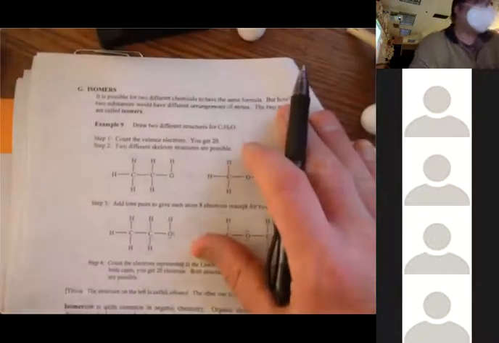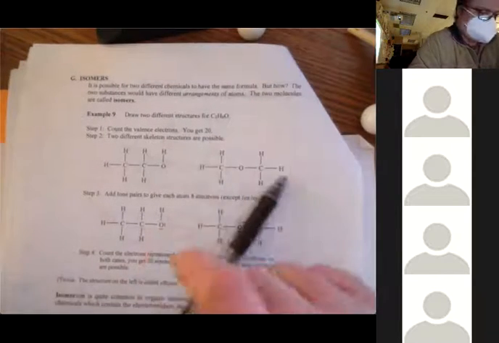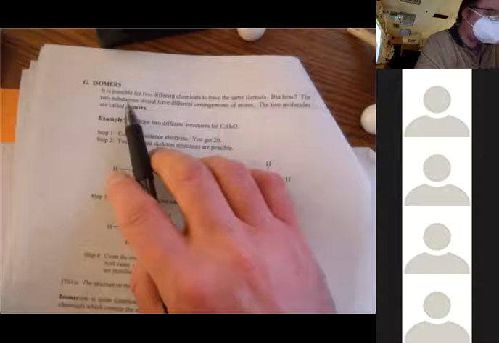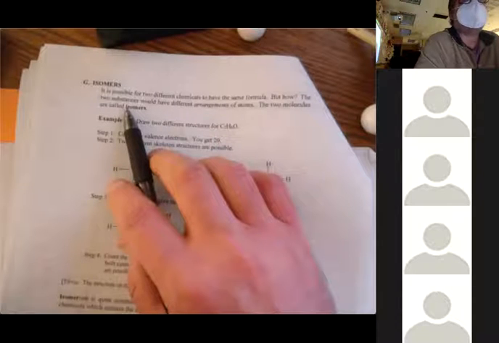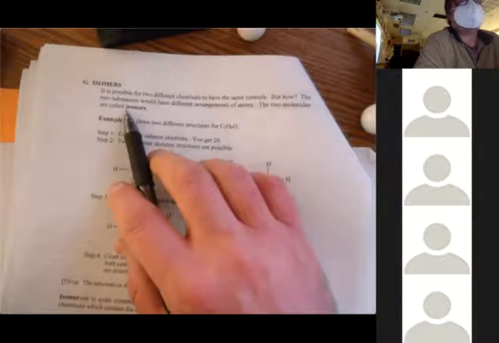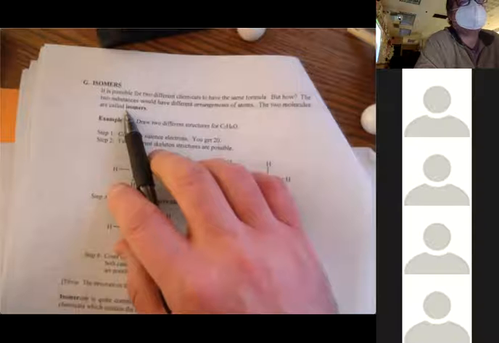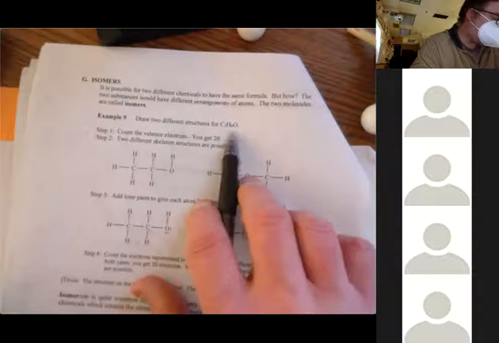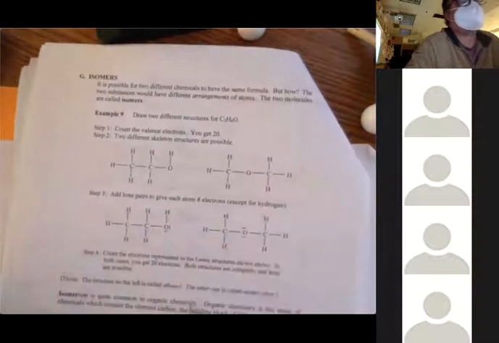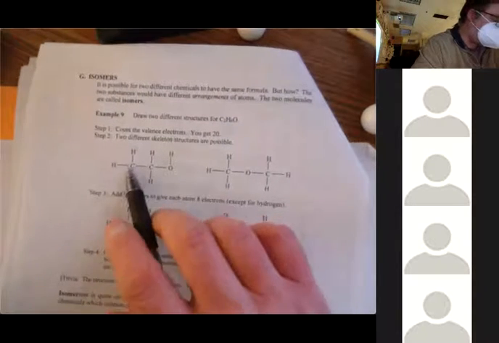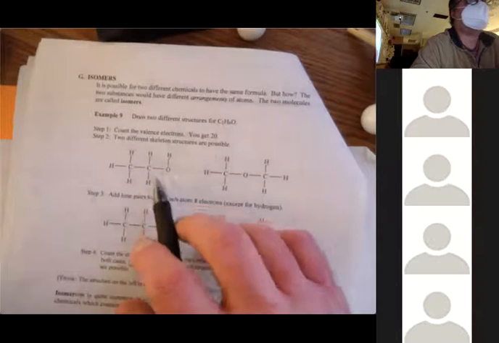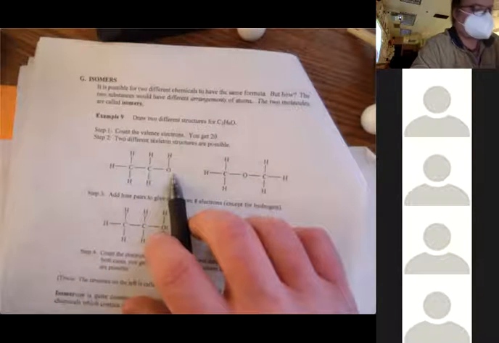Last thing is isomers. So isomers, it is sometimes possible for things to have the same formula, but 2 different ways to draw the Lewis structure. So if we take a look, C2H6O, we can draw 2 different structures for this. This is the easier of the 2 that we would probably draw first. The 2 C's next to each other and the O next to them.